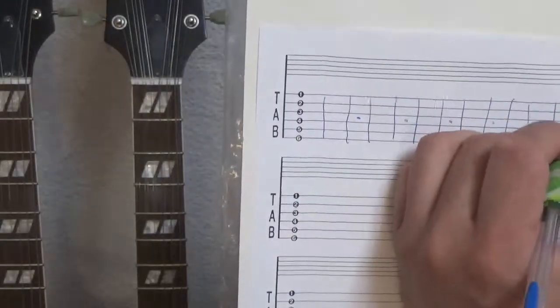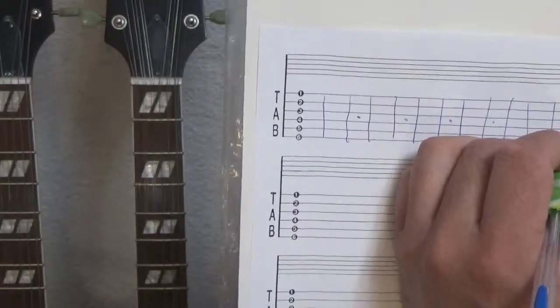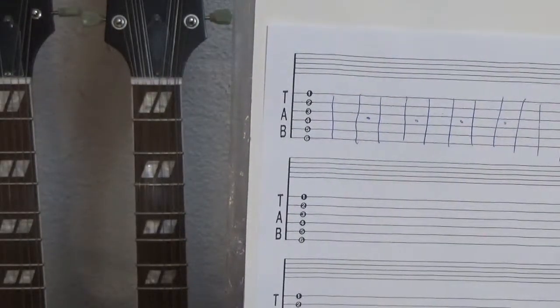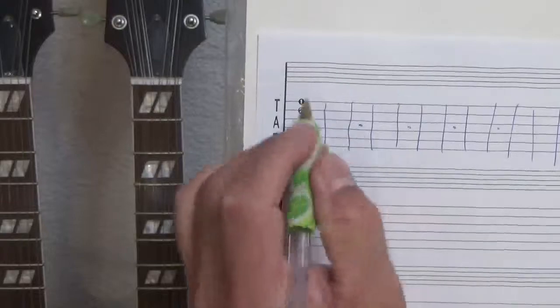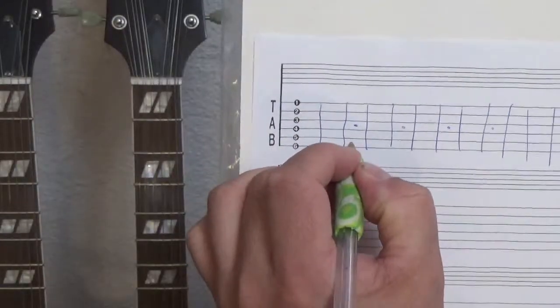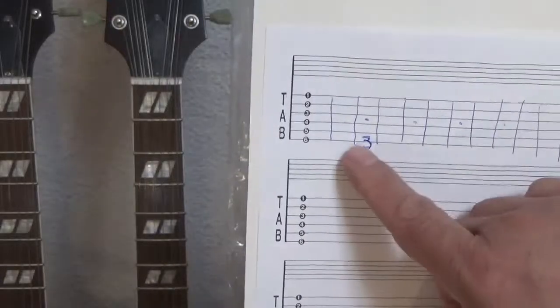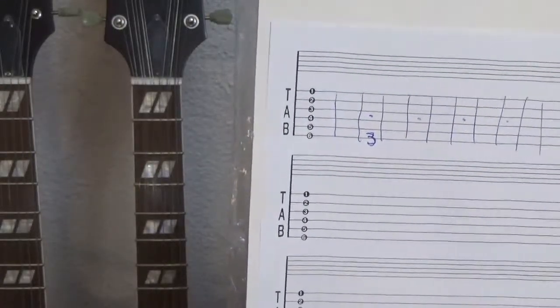Okay, then our 12th fret. Okay, now what we're going to be dealing with is numbers. So let's say, for instance, we had a number here, a 3. We don't really have to have the fretboard, but I'm just using that for sake of, if you had a 3 right there, that would tell you you're on the 3rd fret of the 6th string, okay?